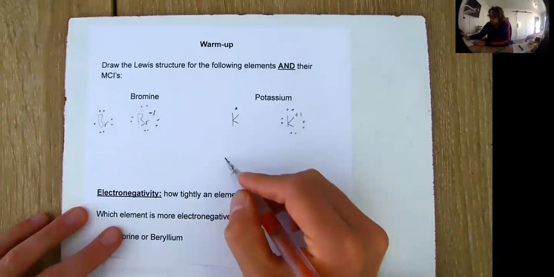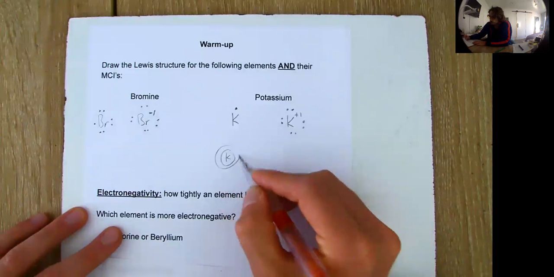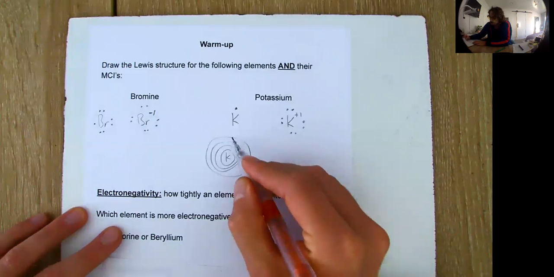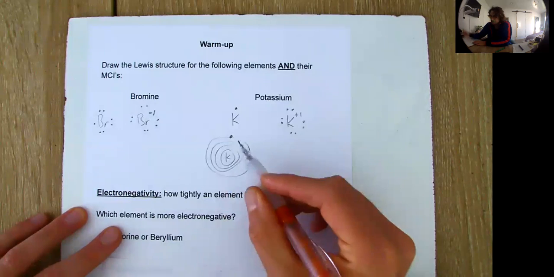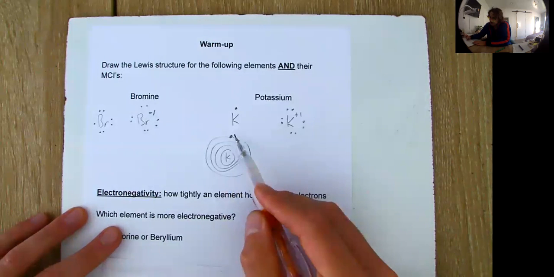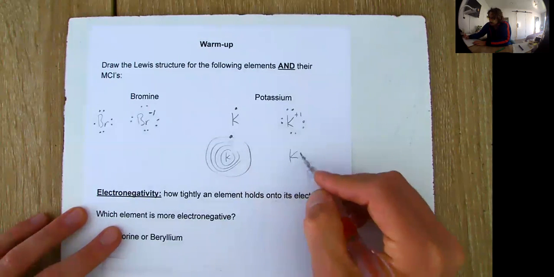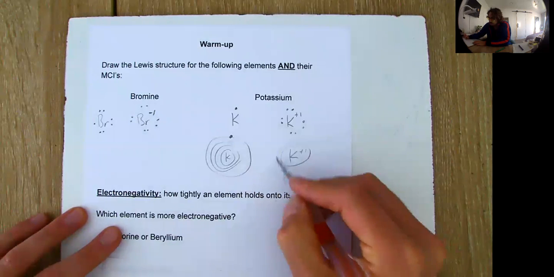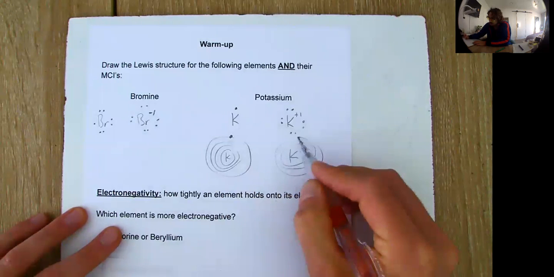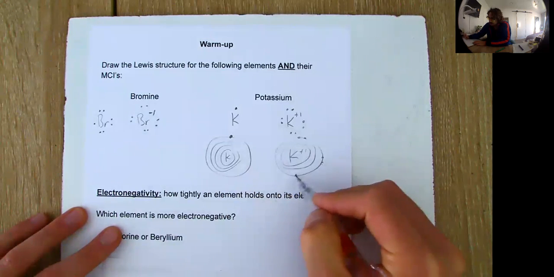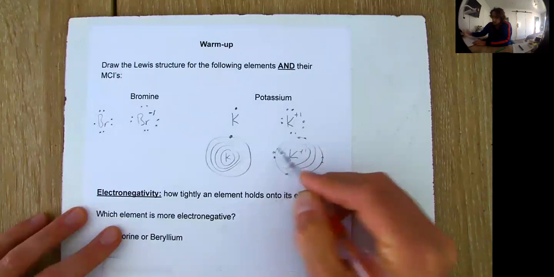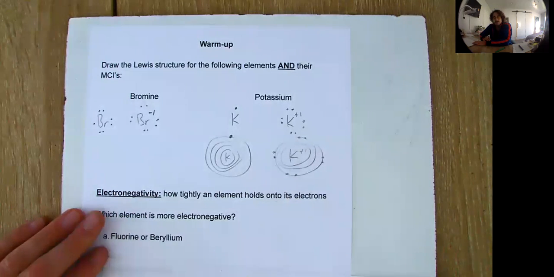Here, potassium atom has 4 shells with 1 valence electron on the outer shell. When potassium atom loses an electron, it loses that entire shell. So now potassium ion only has 3 shells, with all 8 electrons on the outer shell, just like argon. Okay, and that is a review there.